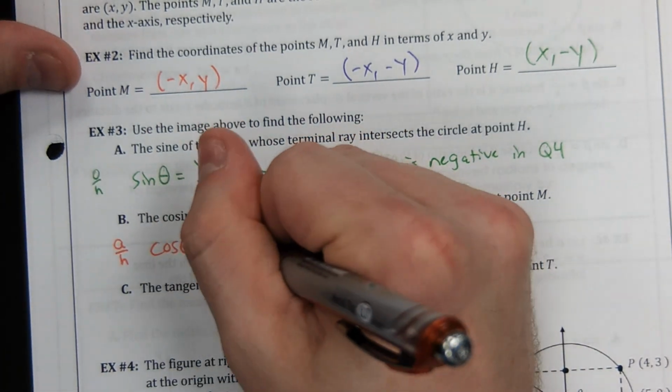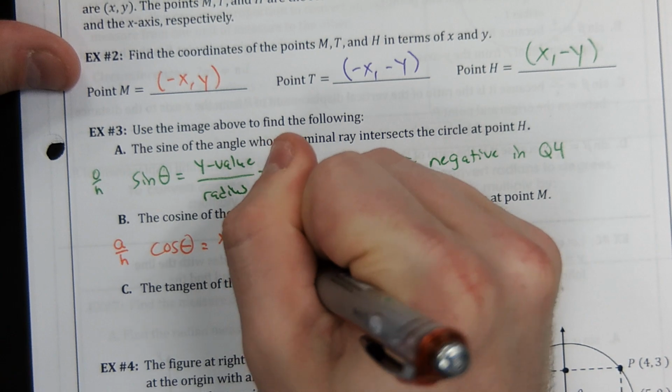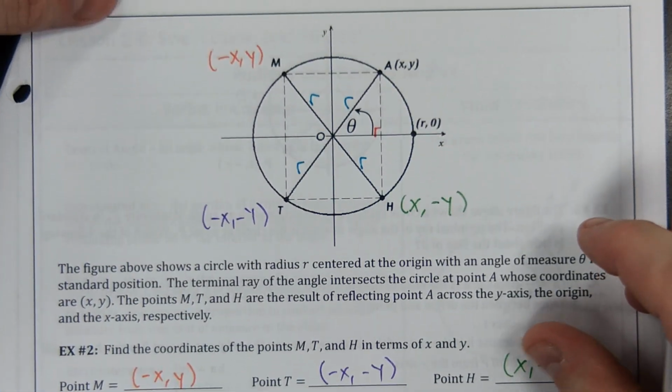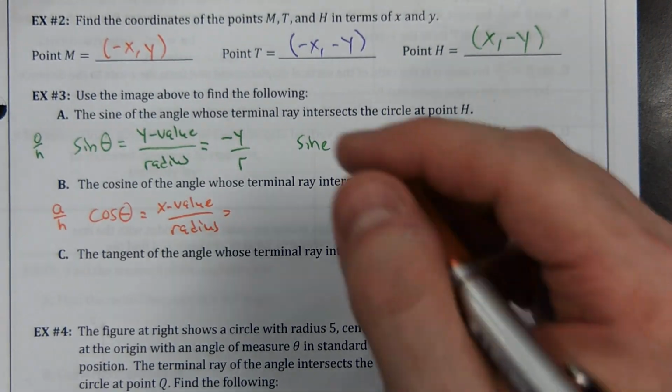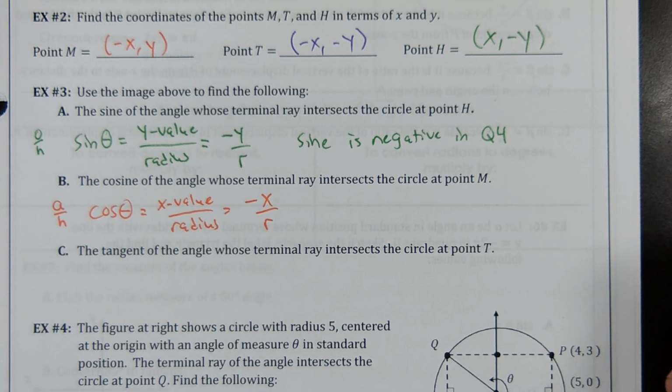So I have my x value over my radius. And if I go back to point M, I can see my x value is negative x. Radius is just radius. Negative x over r. Wait a minute. Radius is always positive. So if I have an angle that terminates in quadrant 2, where all my x's are negative, cosine will be negative.